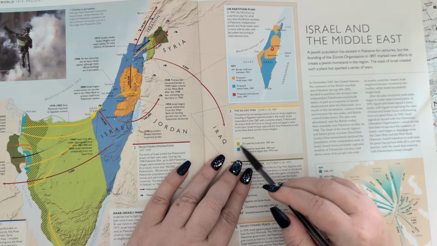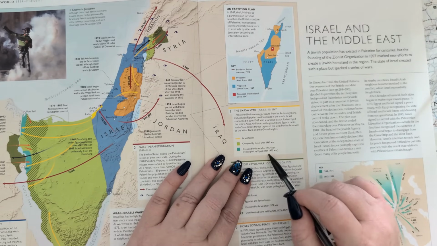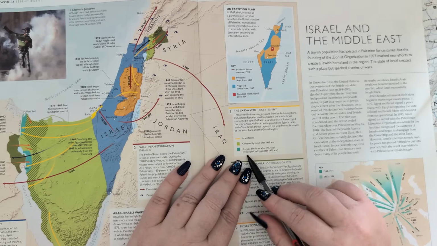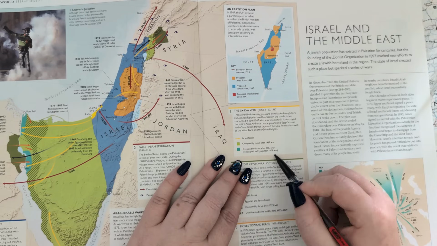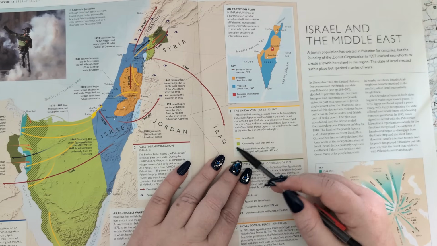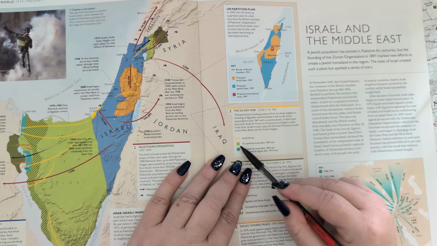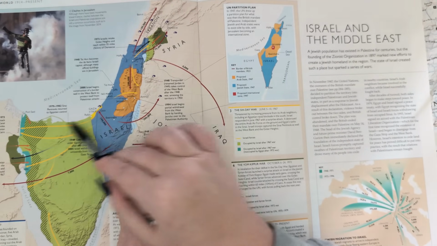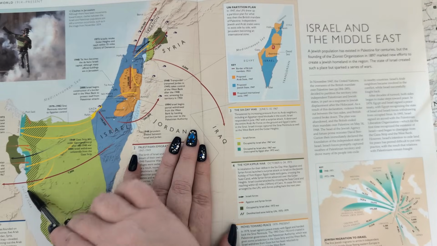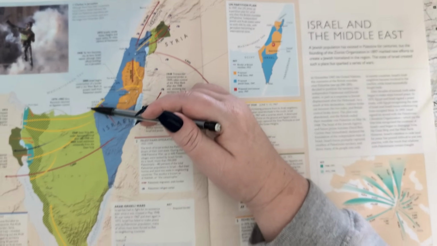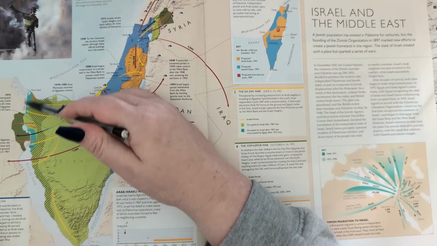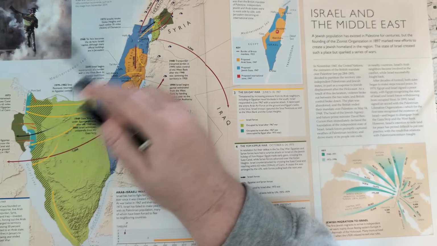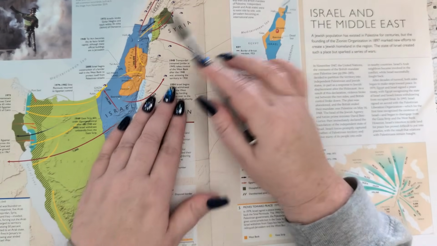Occupied after 1967 is in green, and occupied after 1967 but reoccupied by Egypt after 1973 is in teal. So we can see, let's look at the arrows first. Heading up there, in here, all across the Sinai, which as you can see is all green. But there's the teal there, along the canal. And then the Golan Heights up here.